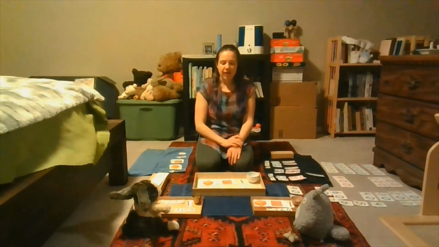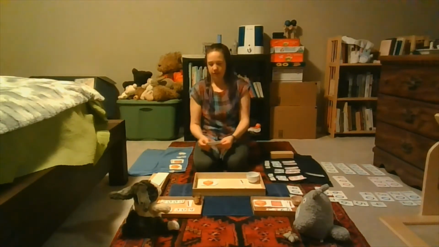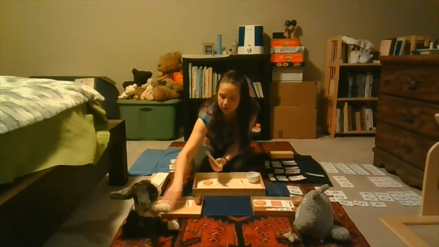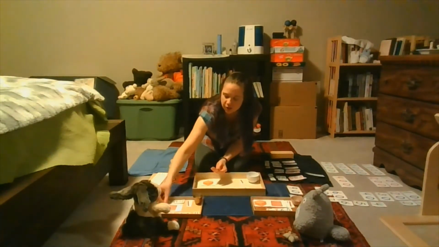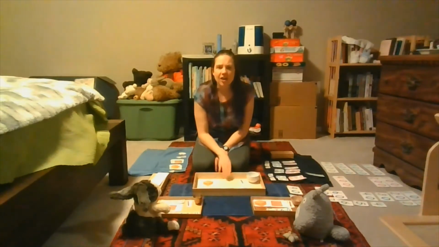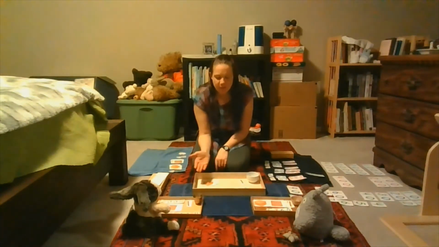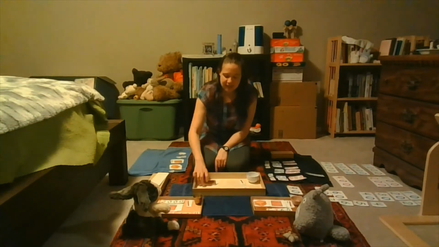700s. Need 700. I only have 300s, so, oh boy. Here we go. 100, 200, 300. How am I going to get more hundreds? Is there anything on my tray that is made up of hundreds? What? 1,000?